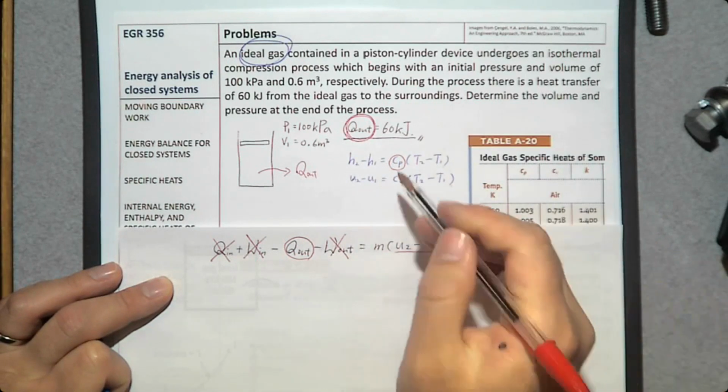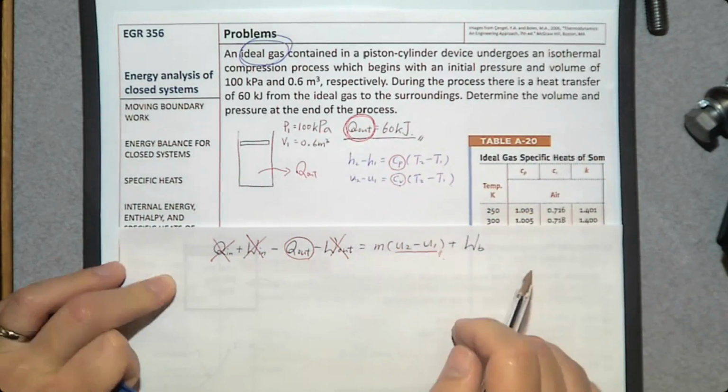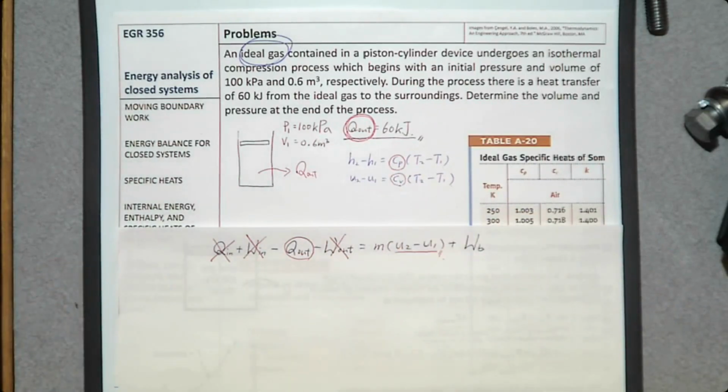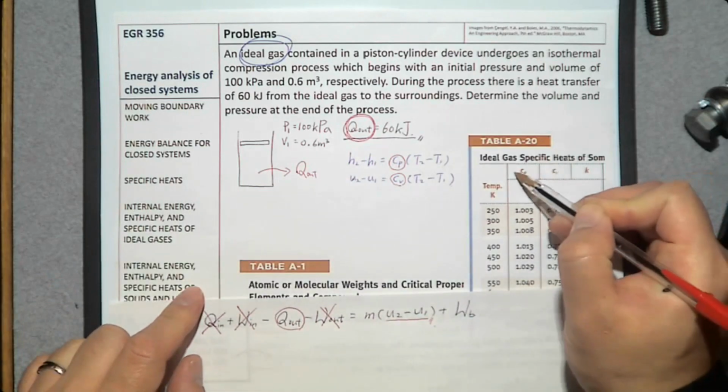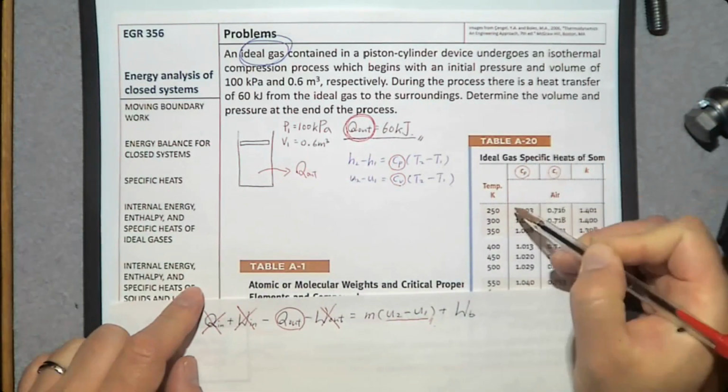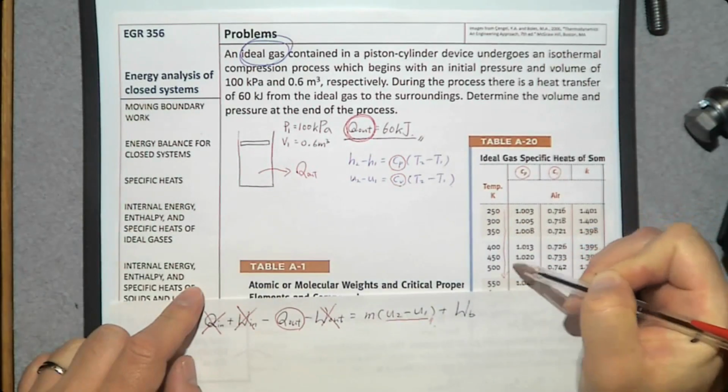So there is another specific heat, Cv. We can use either Cp or Cv. How do we determine Cp and Cv? From table A20. If you go to table A20, you can see specific heat values at different temperatures.